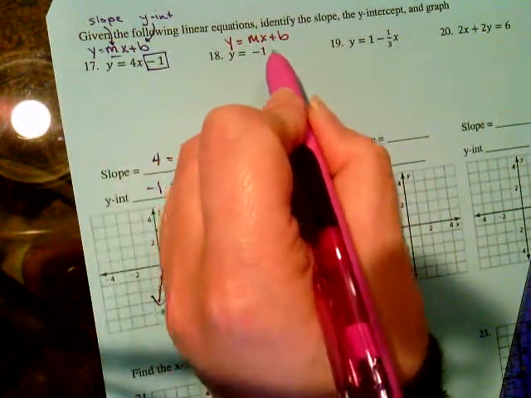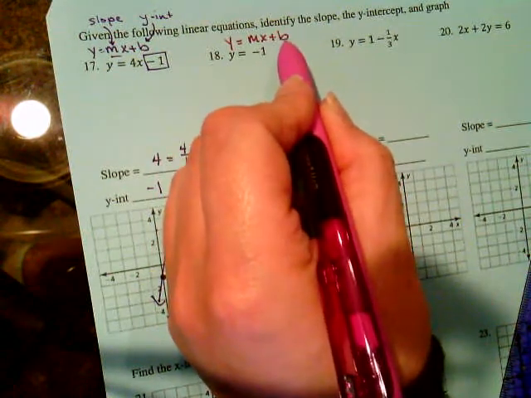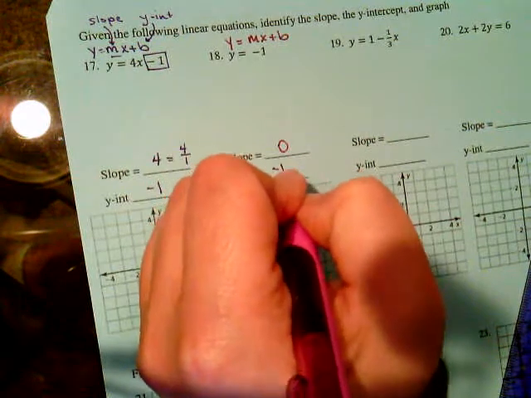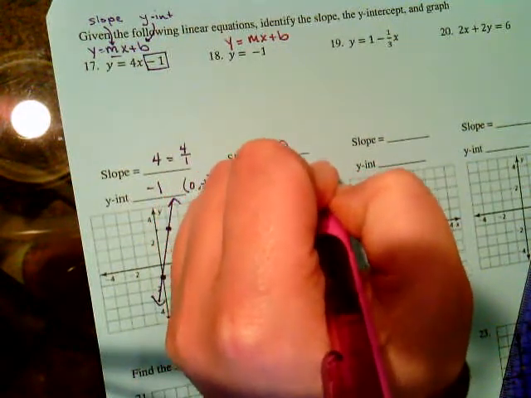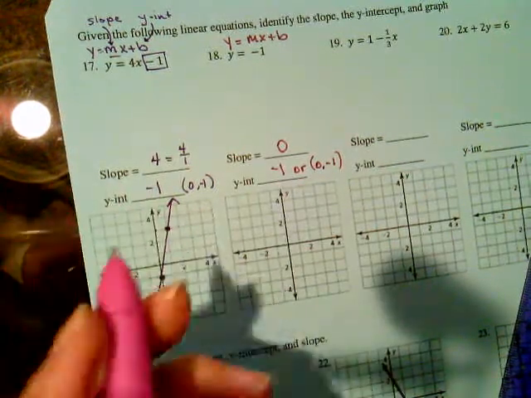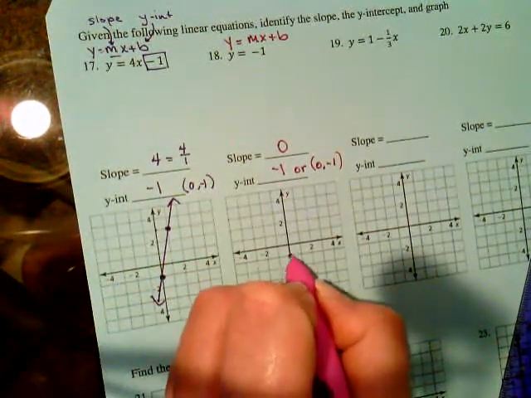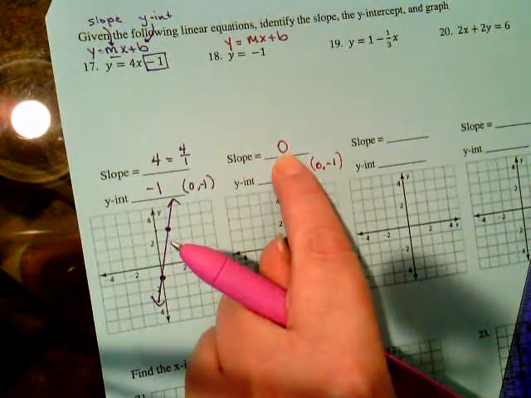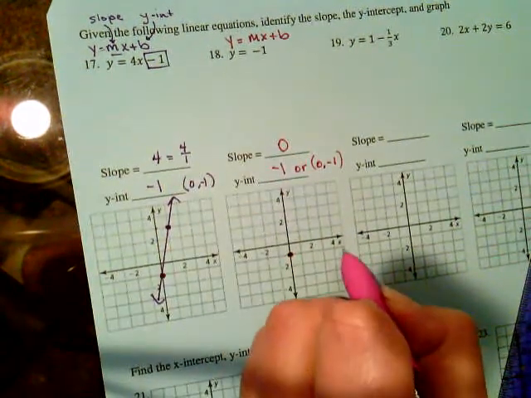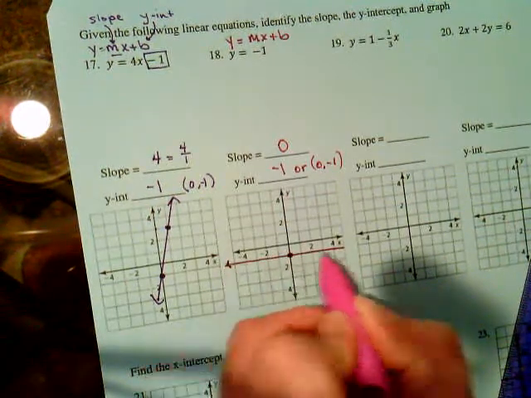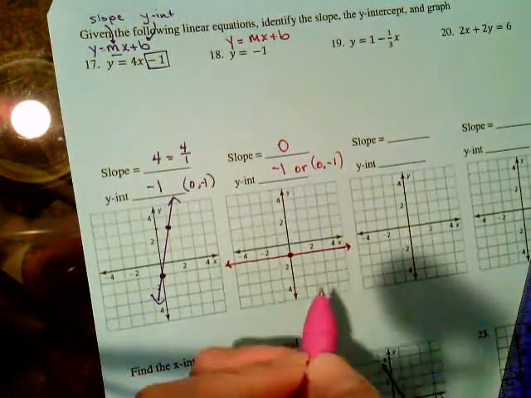And my b, remember the b is the number that is all by itself, -1, or (0, -1). So I'm going to put a dot at -1. Now, what kind of line has a 0 slope? Hopefully you said horizontal line, because this is a horizontal line at -1. Okay?